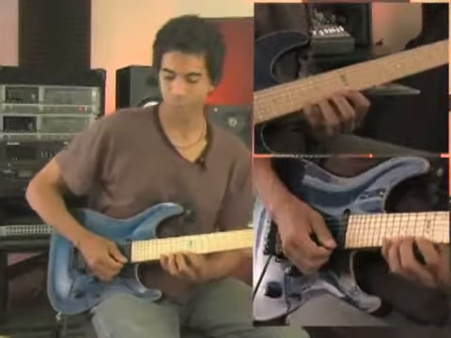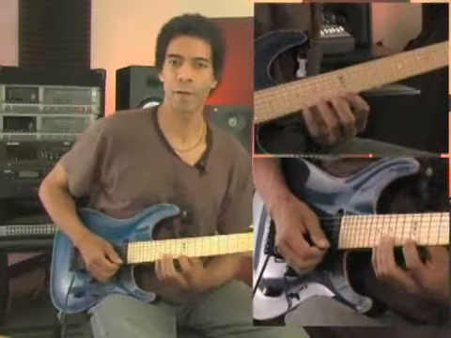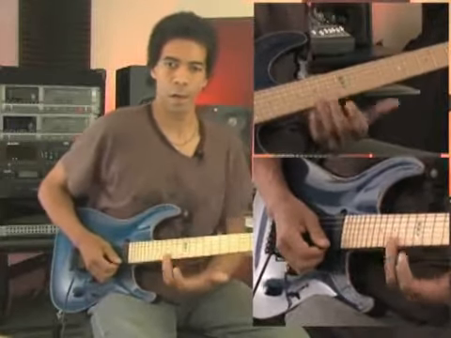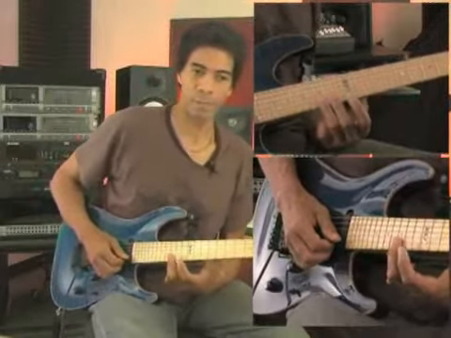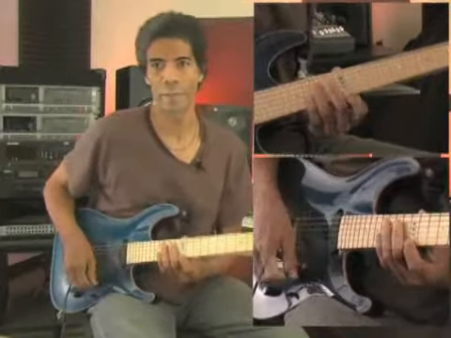And then we're going to incorporate our bar thing. So I'm going to hammer onto the 15th fret of the B, up pick on the 15th fret of the high E, another downstroke on 15 of the B, pull off to 12. So let me just play that.